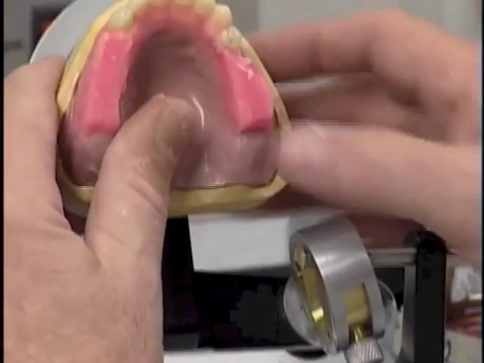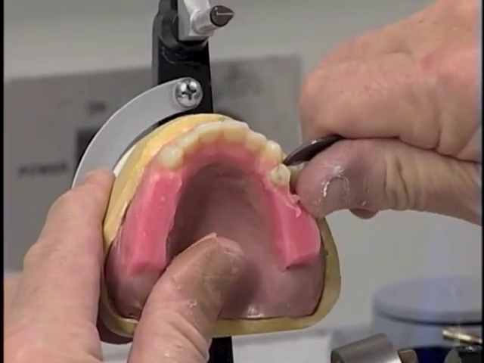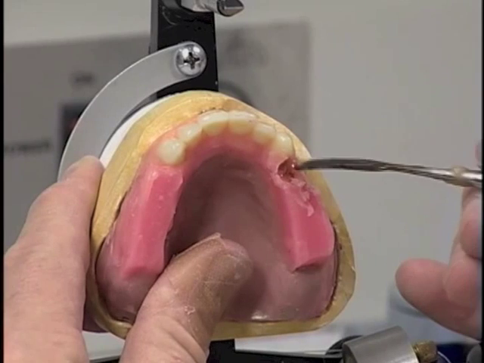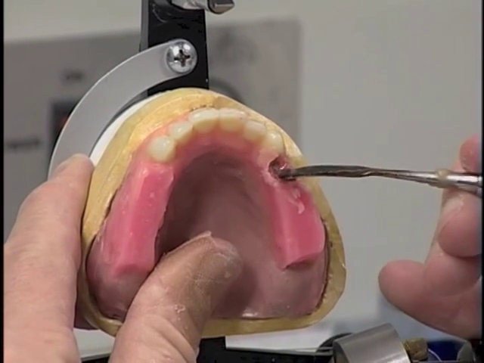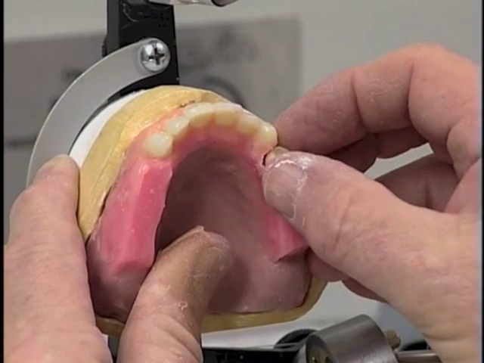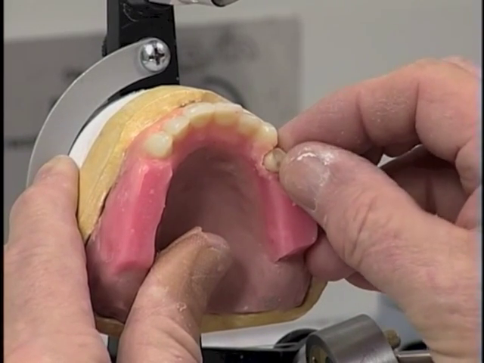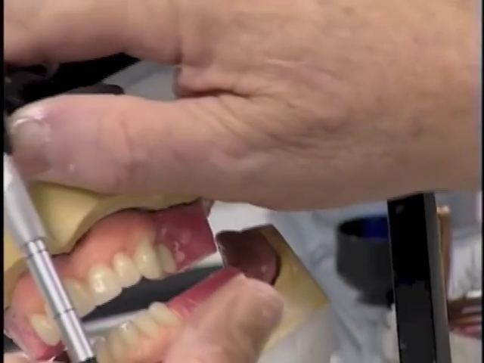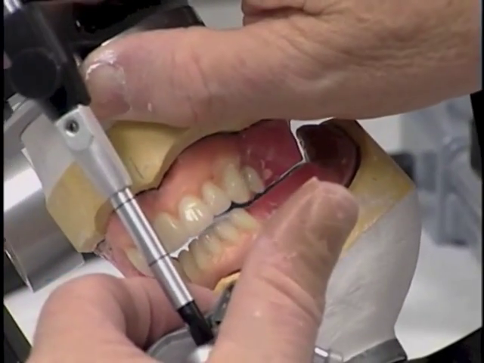In order to do that, we're going to have to remove the tooth once again. Pull the wax in that area. See if we can arrange that tooth now in such a way that the buccal cusp and lingual cusp are at about the same height.